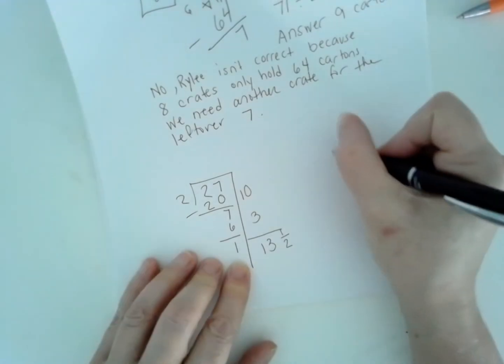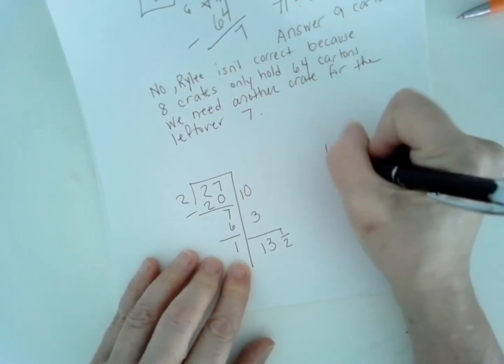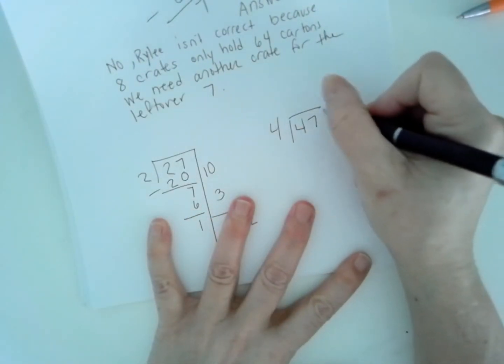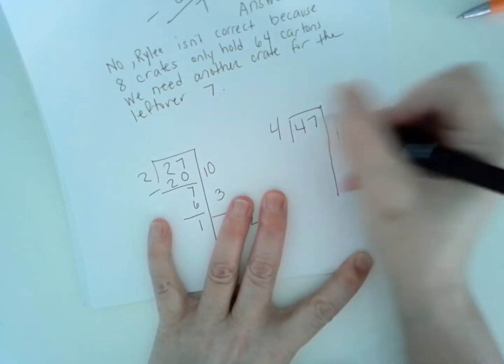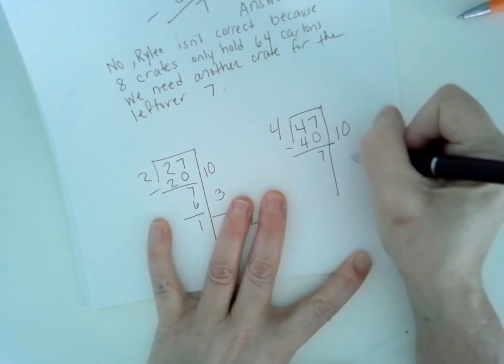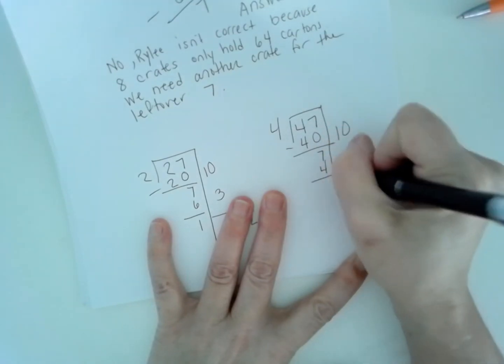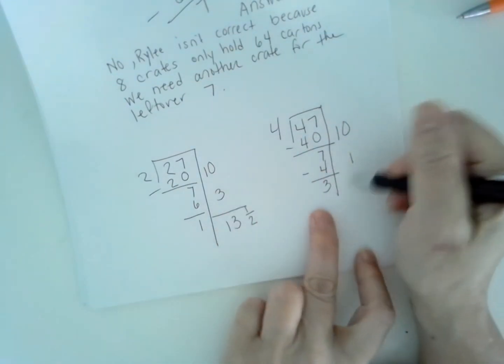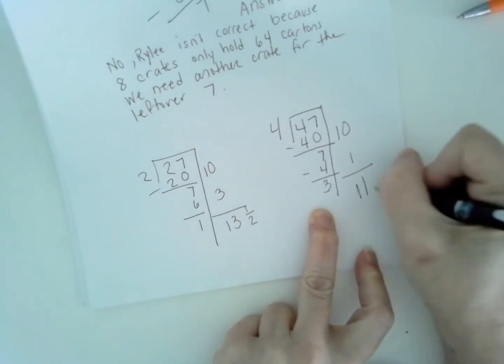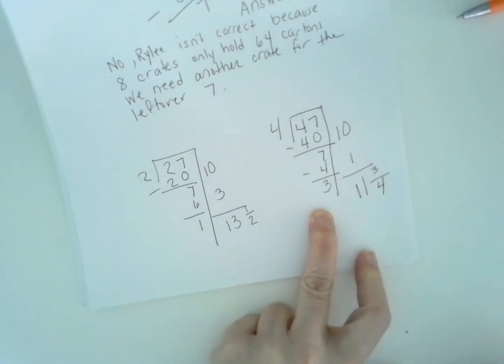Number 6, 47 divided by 4. 10 times 4 is 40. 1 times 4 is 4. And so 10 plus 1 is 11, and then we put the 3 over the divisor. So it's 11 and 3/4.